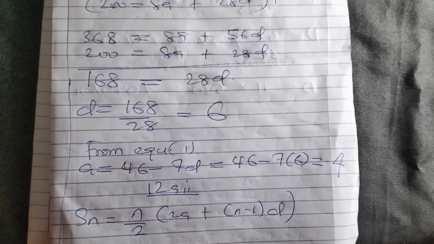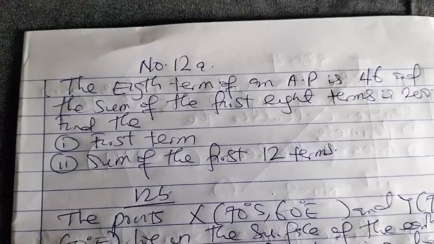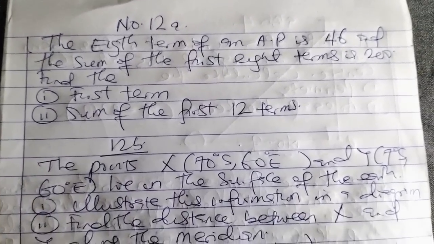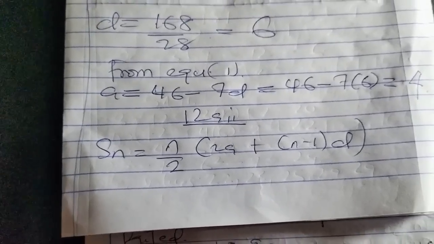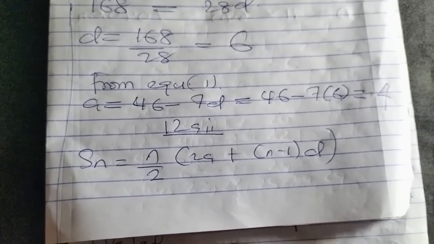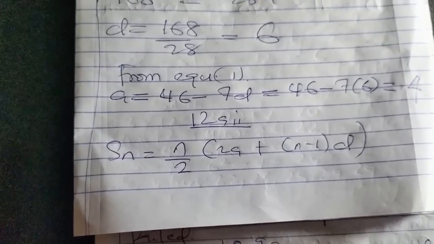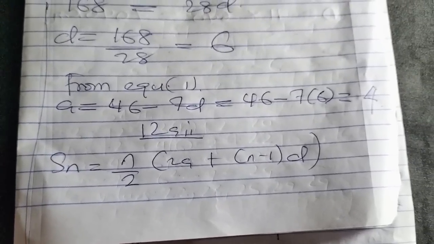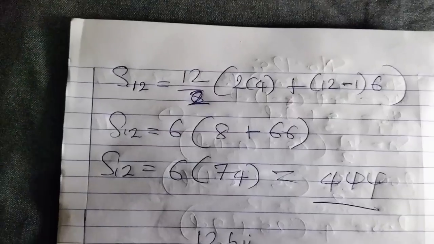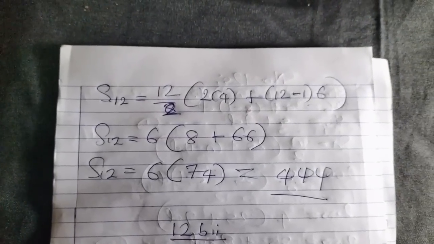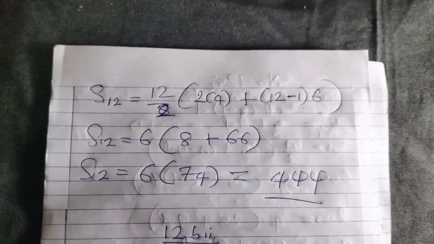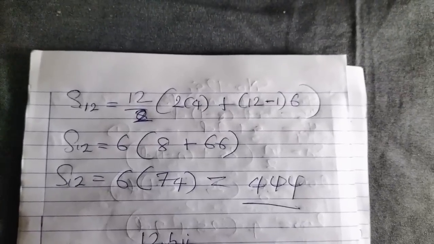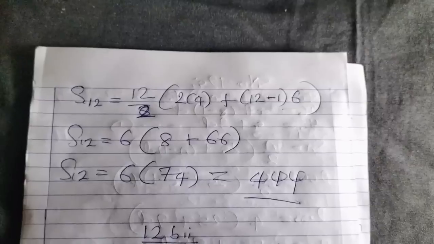Number 2, we are asked to find, look at 12aii. Question 12aii says, find the sum of the first 12 terms. To find the sum of the first 12 terms, we apply the formula Sn, sum of any terms, equal to n over 2 bracket 2a plus (n minus 1) d. We'll now substitute: S12 equal to 12 over 2, where n is 12, bracket 2 into 4. That 4 is the first term, plus (12 minus 1) multiplied by 6. That 6 is the common difference.